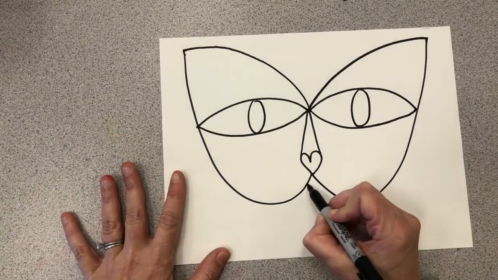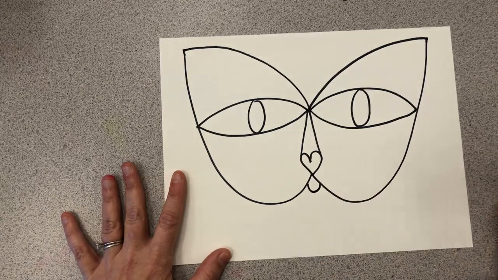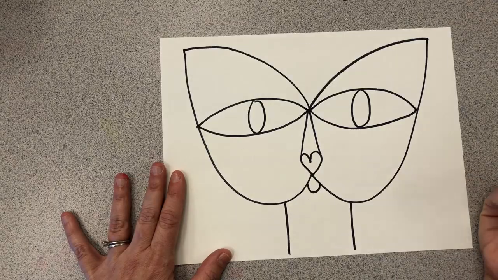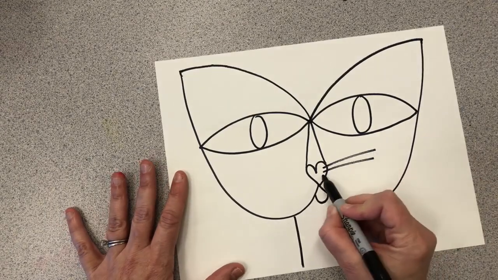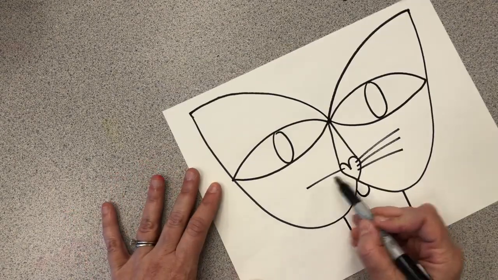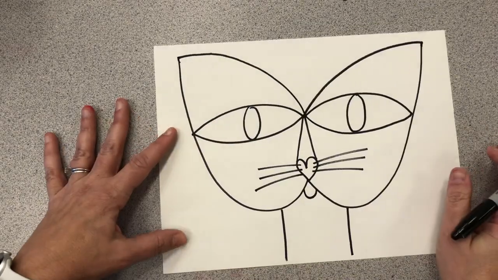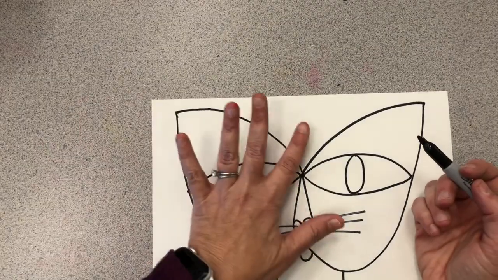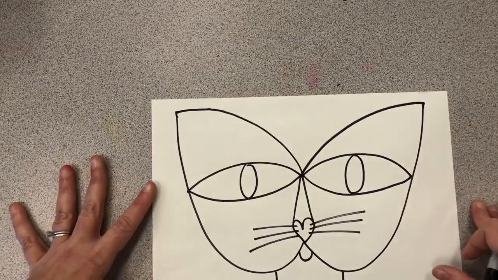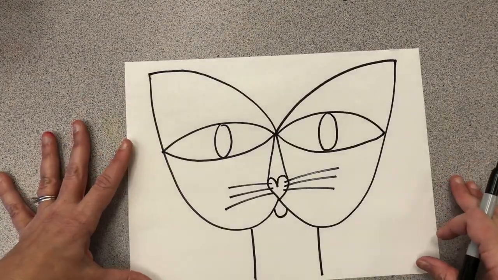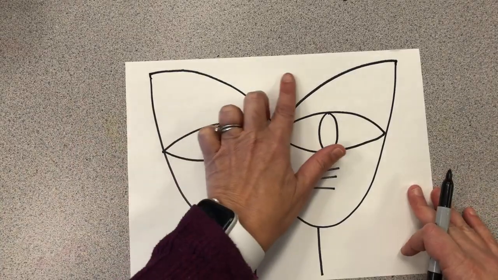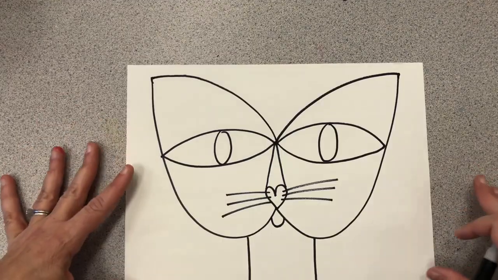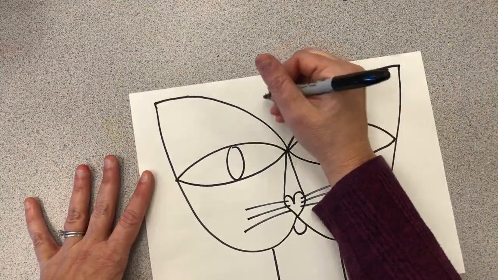All right, now we need to make a little tongue, just a curved line, and of course a neck. And cats have whiskers, so we've got to make our whiskers. And now we have to make our bird. So in the picture, the real Paul Klee cat and bird picture, the bird is right there in the middle of the head. You can do it right there, or you can do it anywhere around the cat. It's up to you. I'm going to go ahead and do it right here.